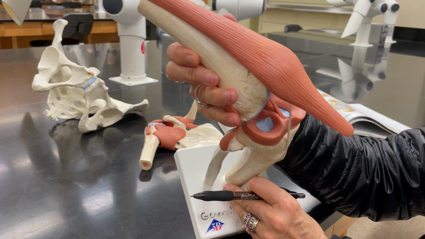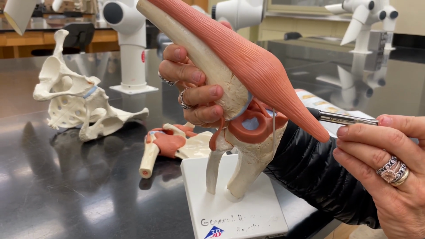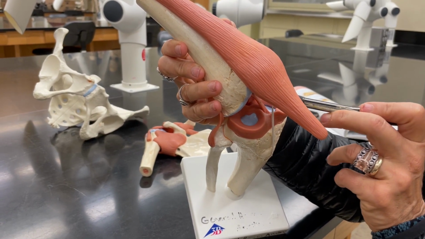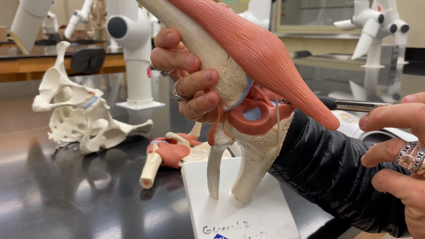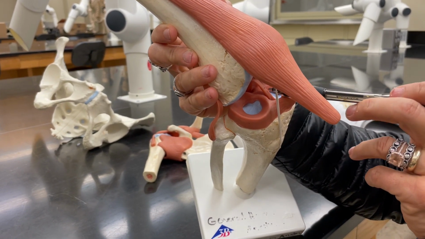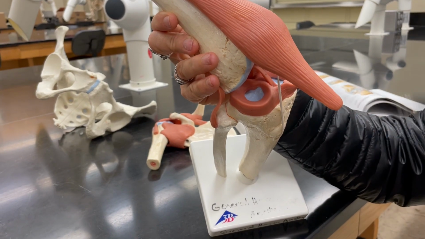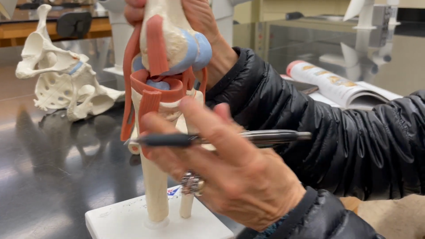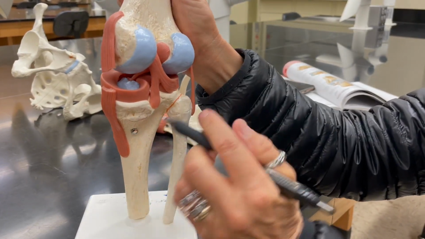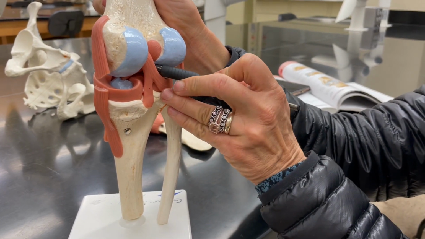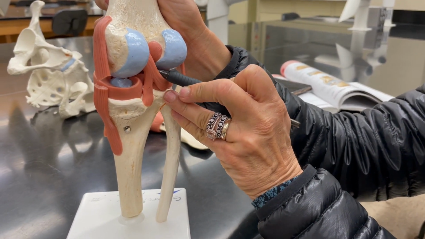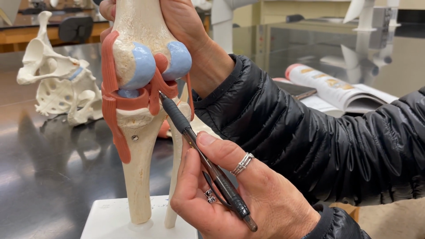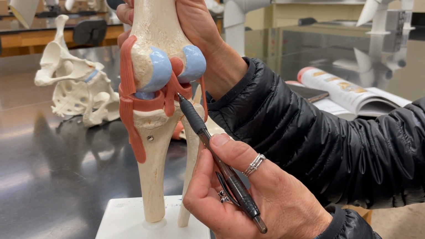Now we have two additional ligaments. This one here that goes from the lateral aspect of the femur to the anterior aspect of the tibia is the anterior cruciate ligament. And then on the posterior side, it kind of goes here. This is the posterior cruciate ligament that goes from the medial aspect of the femur to the posterior aspect of the tibia.